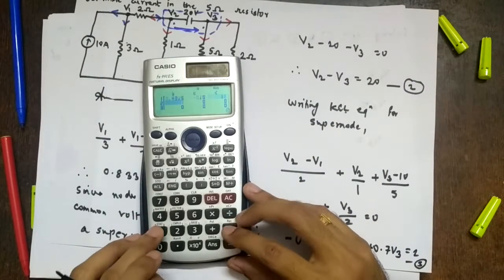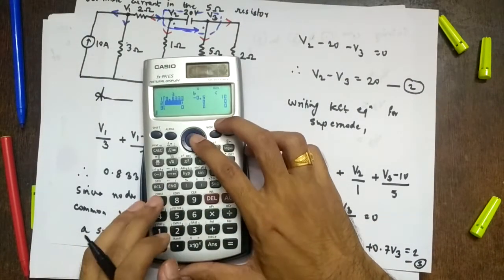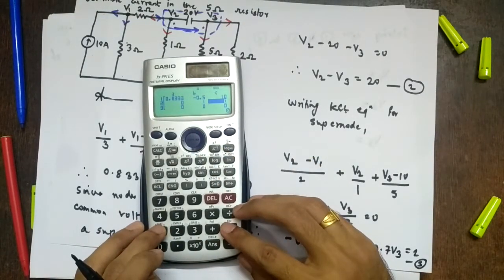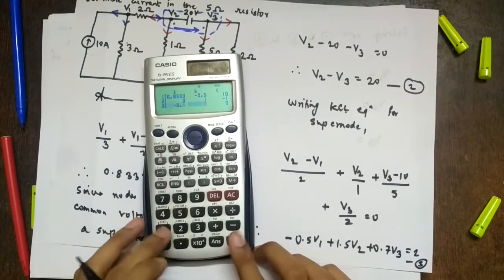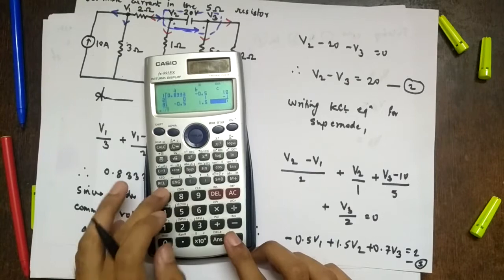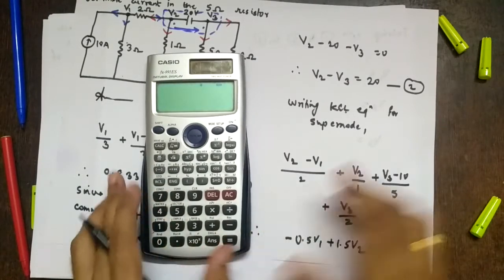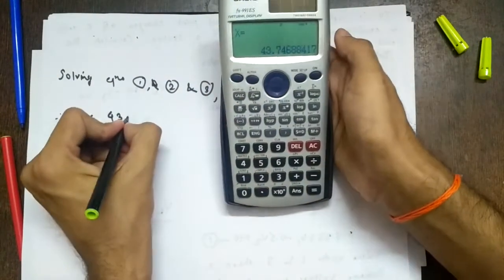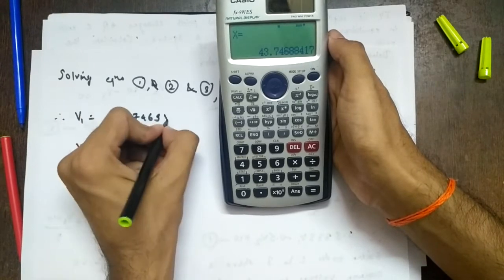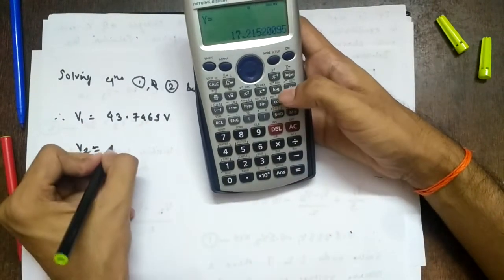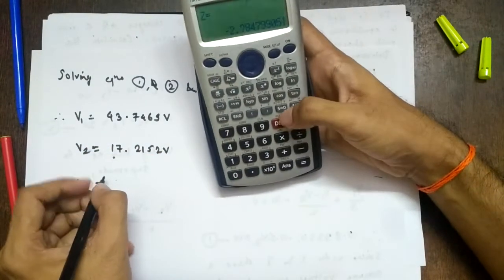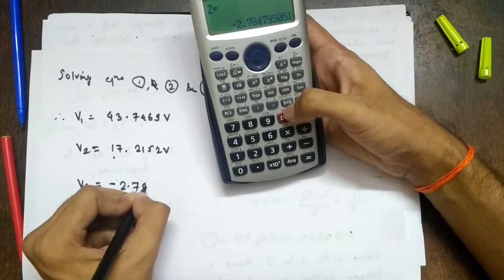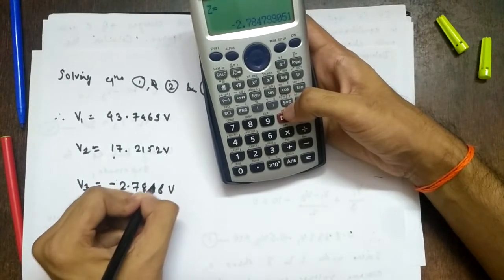Second equation: 0 V1 plus V2, so 1, minus V3, so minus 1, then 20. Then minus 0.5, 1.5, 0.7 and 2. So V1 equals 43.7469 volts, V2 equals 17.2152 volts, V3 equals minus 2.7848 volts. This is 4.